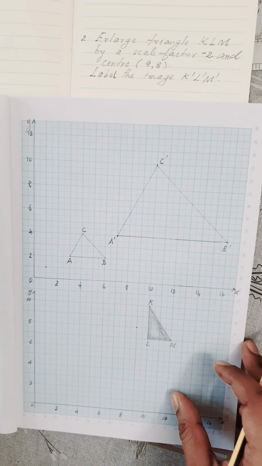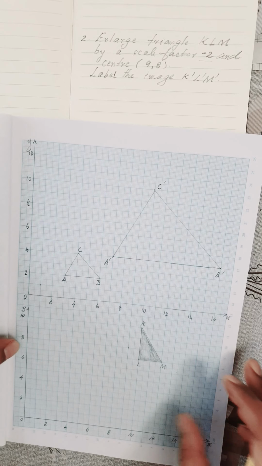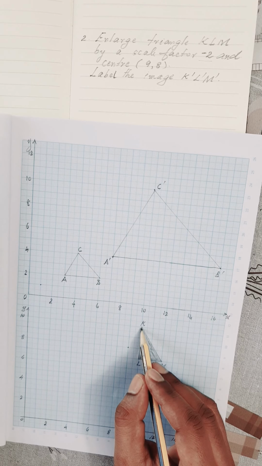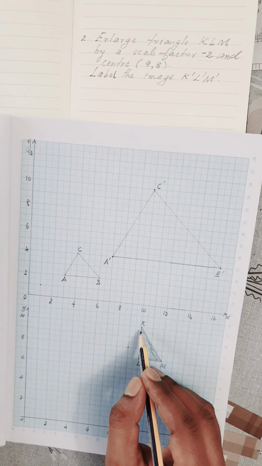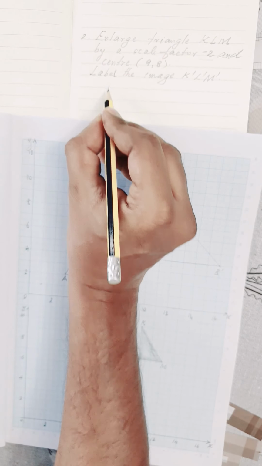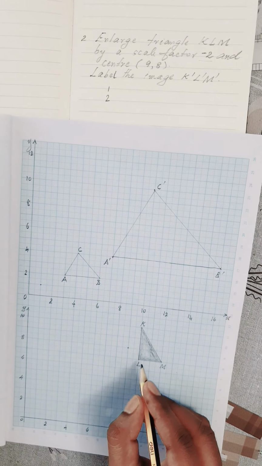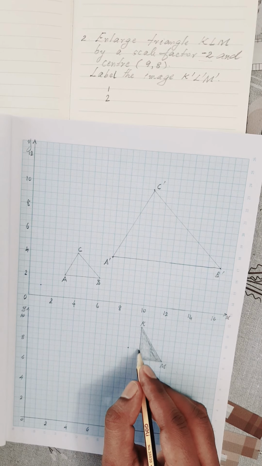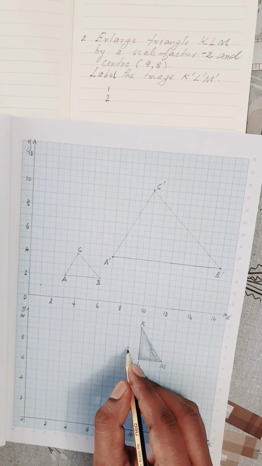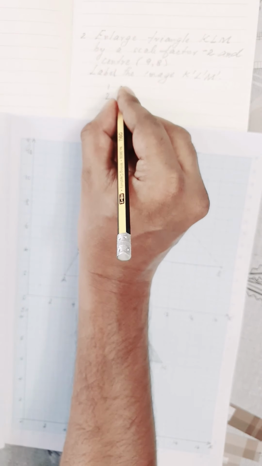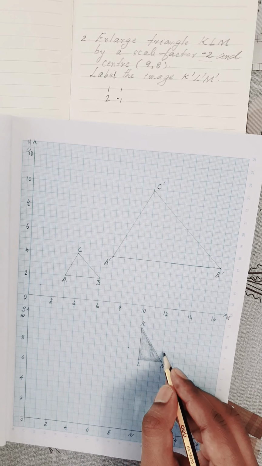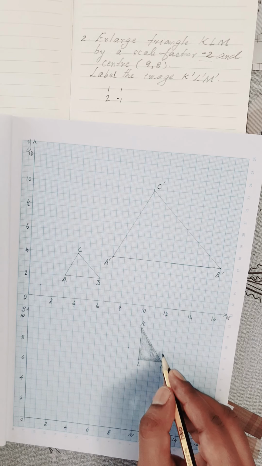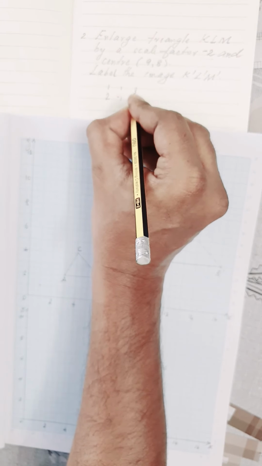Let's see what happens when the scale factor is negative. The vector to the point K from the center, the horizontal and vertical distance, is (1, 2). So horizontal 1, vertical 2. The point L is 1 unit horizontal and 1 unit vertically down. So the vector is (1, -1). And the third point M is 3 units horizontal and 1 down. So it's (3, -1).